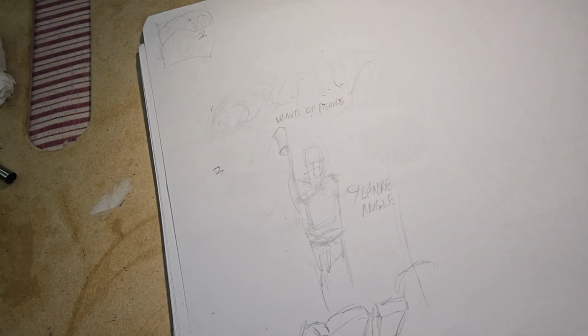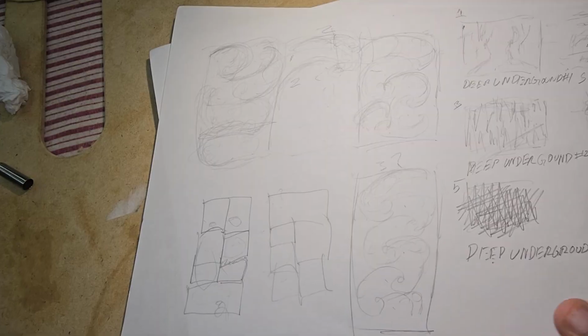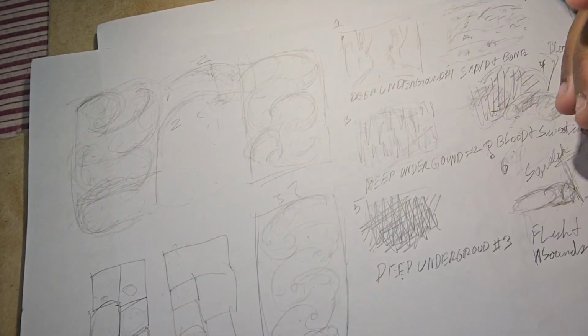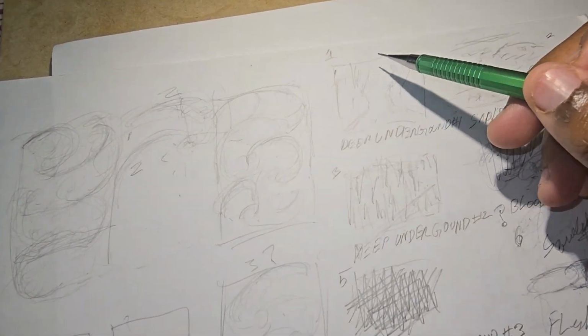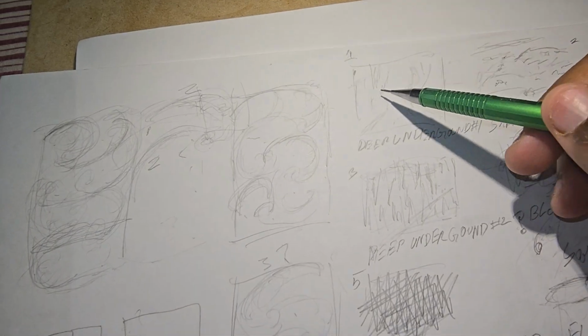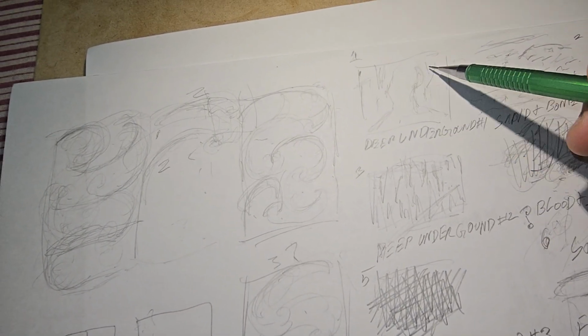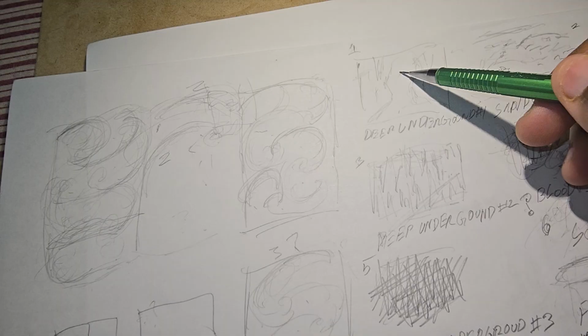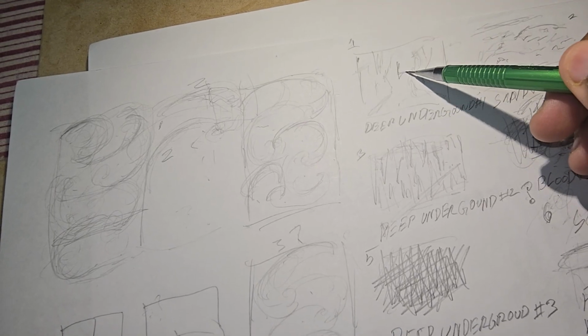And then I didn't talk about this in the last one, but actually I think about lighting too. So take the first panel for this one, for example, light is shining through this crack. So I'll just put an L right there. Light is shining through.